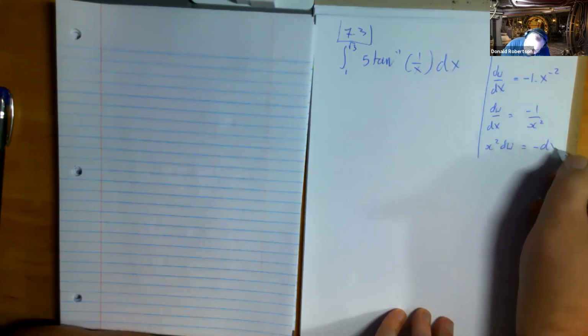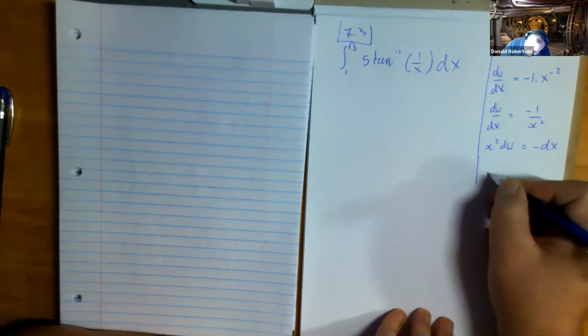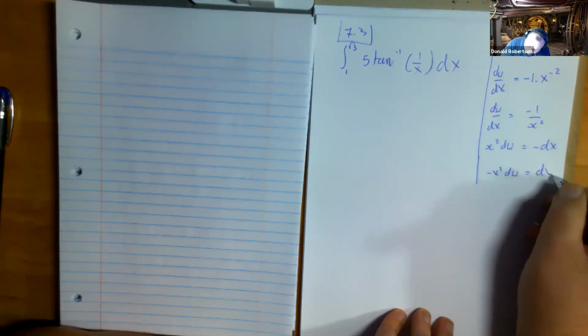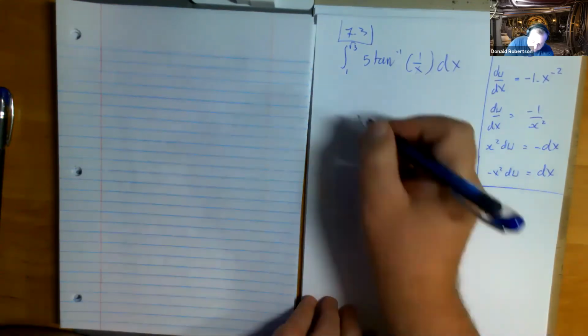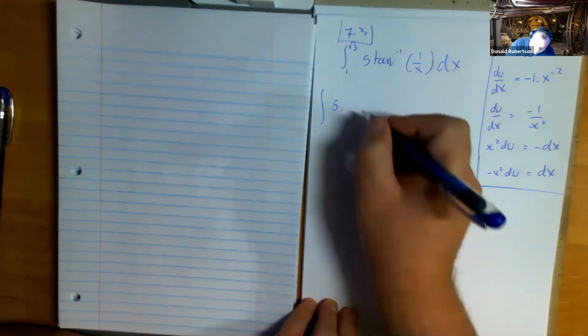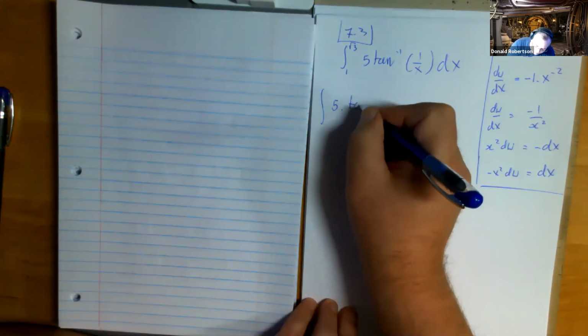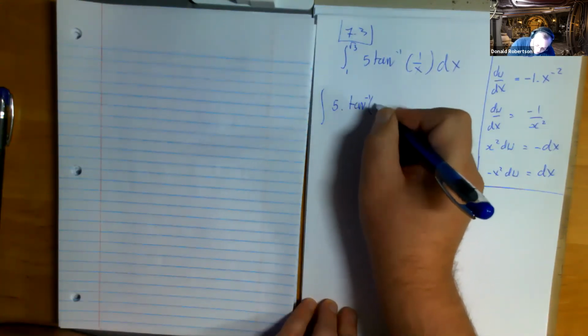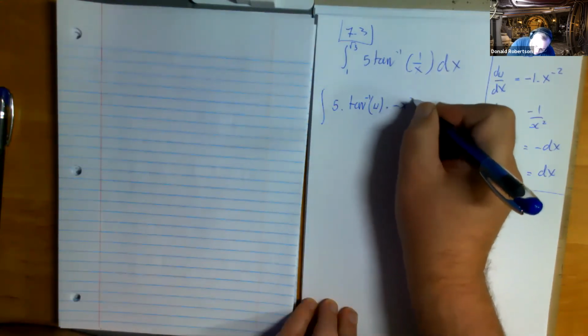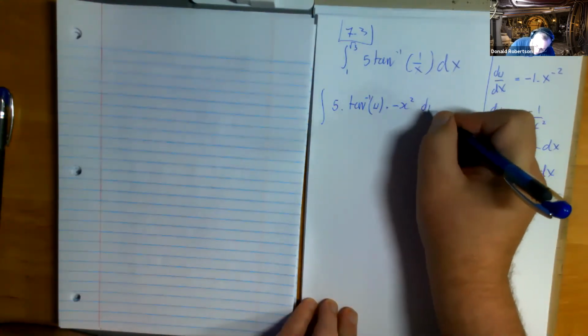We get that. So there we go. So this is going to be the integral of 5, the inverse tan of u, multiplied by negative x squared du.